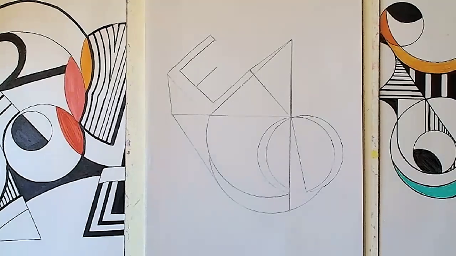It's also important not to overdo it. As in all art that we do, there is always a moment when it's too much. And still we're going to add some stripes and colors.